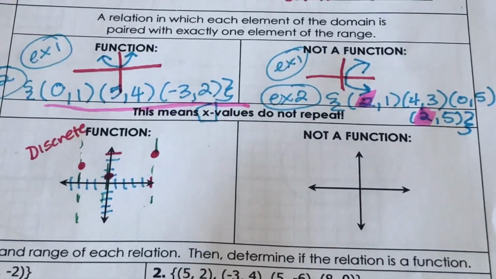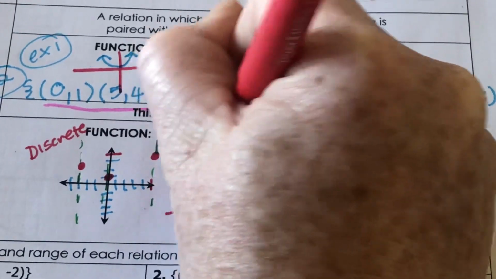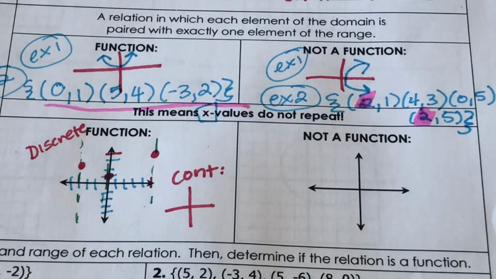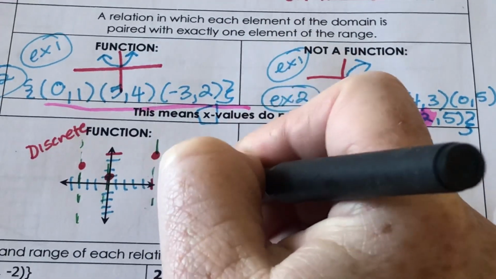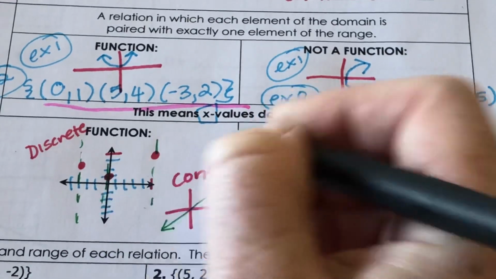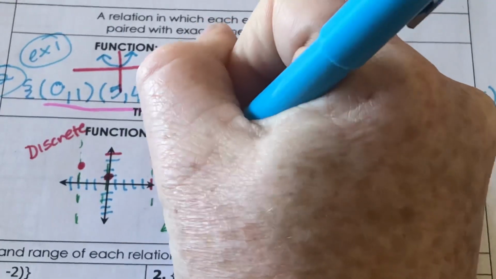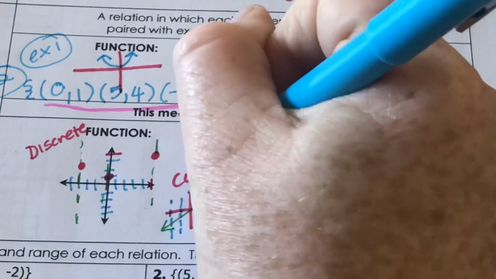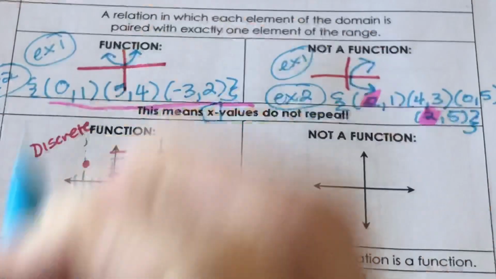And then let's just do a little drawing of a continuous example. Okay, so for example, if you have a line going through your origin, okay, if we did the vertical line test there, you can see no matter what vertical line I draw, it's only hitting the function one time.